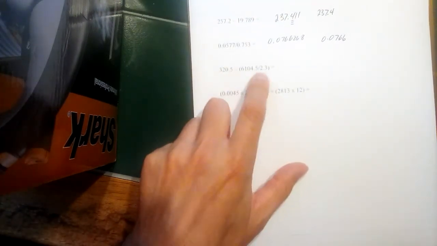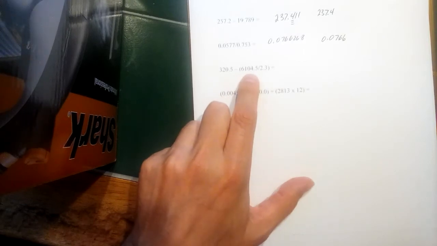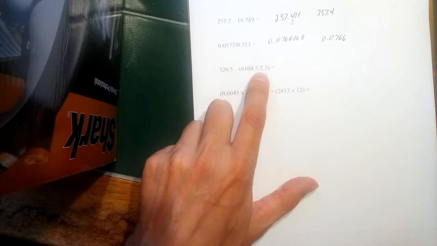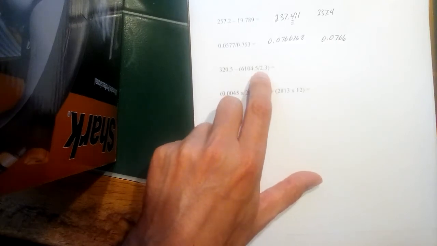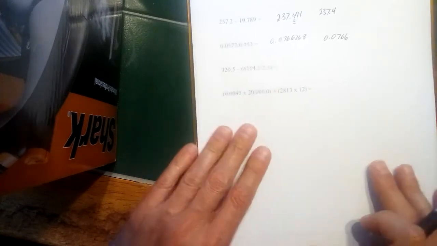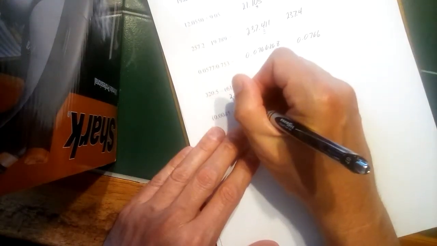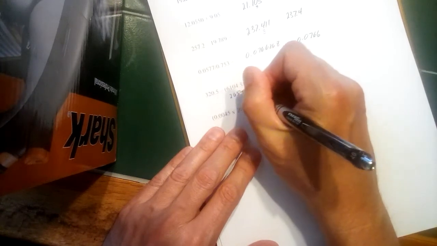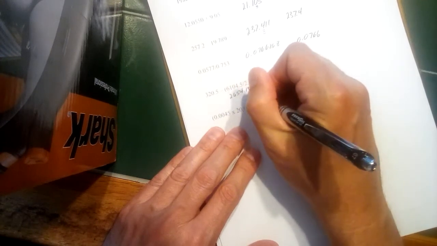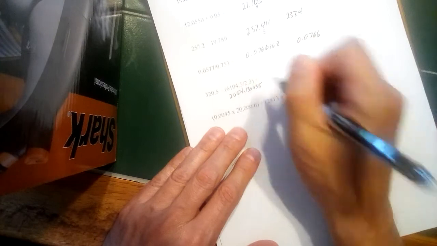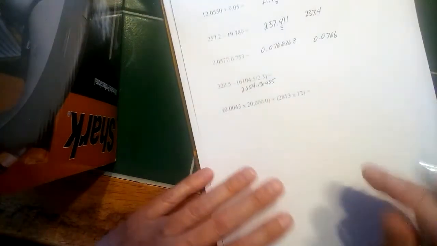So if we just start with the division inside the parentheses, this is a 5 significant figure number, 6,104.5. We're dividing by a 2 significant figure number, which is 2.3. And the answer we get in the parentheses here is 2,654.130435. That's to the end of my calculator screen.